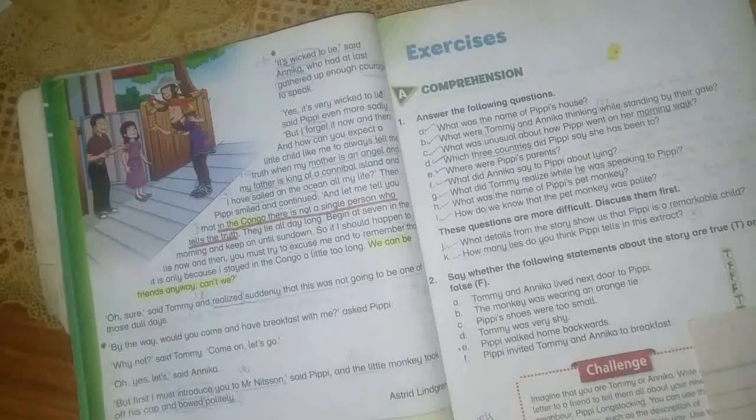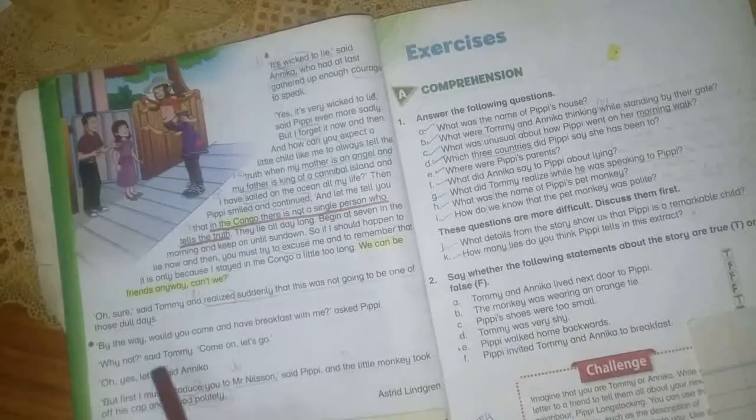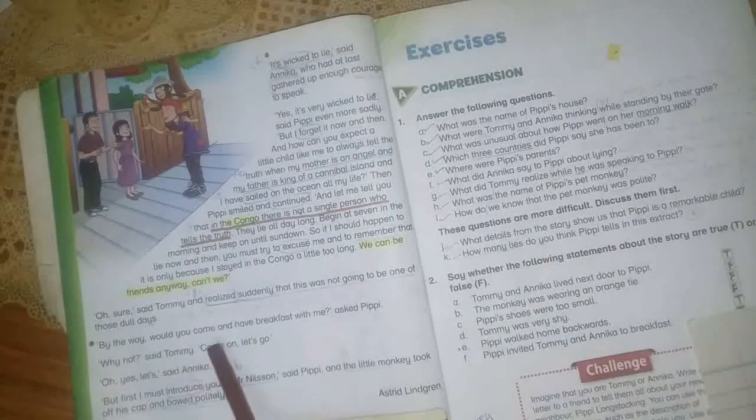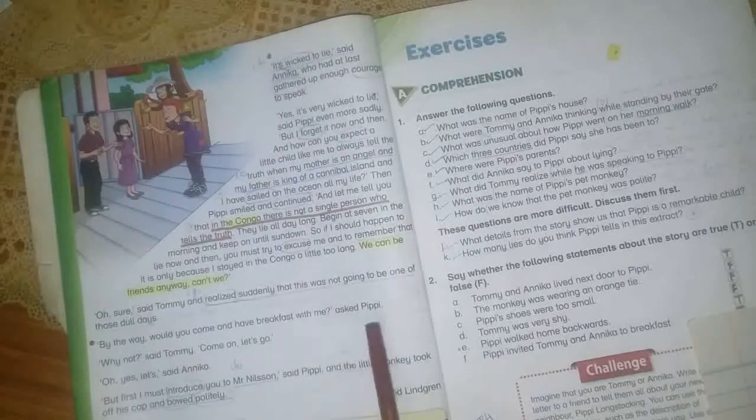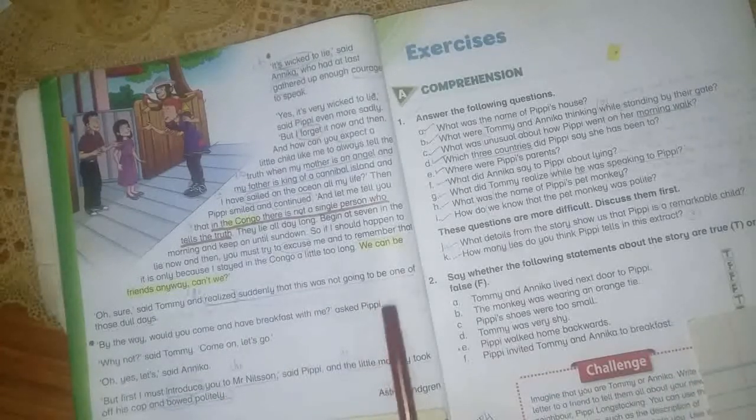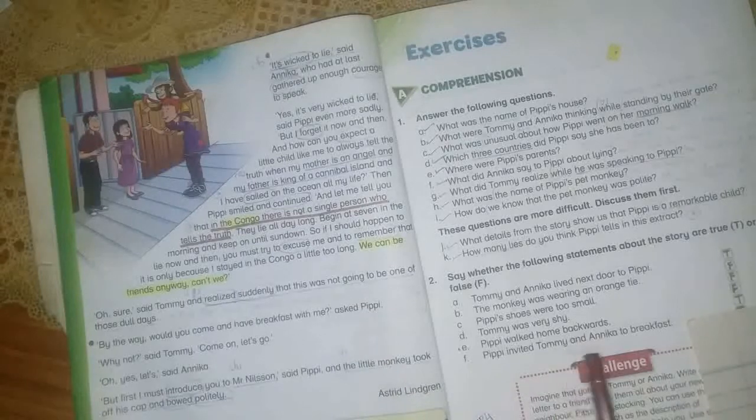So the clue is in the last 5 lines, and the exact line that tells us who invited whom to breakfast is: By the way, would you come and have breakfast with me? asked Pippi. So it means that Pippi invited Tommy and Annika to breakfast, and this statement is true.